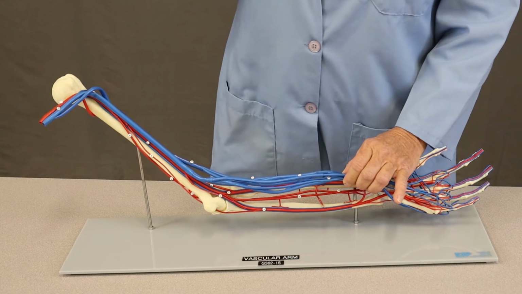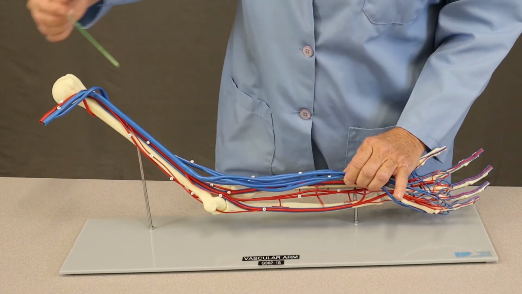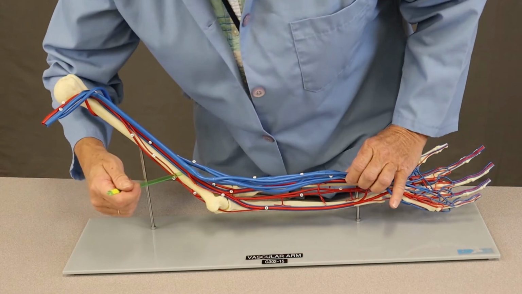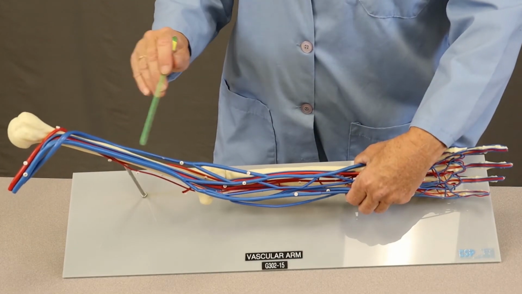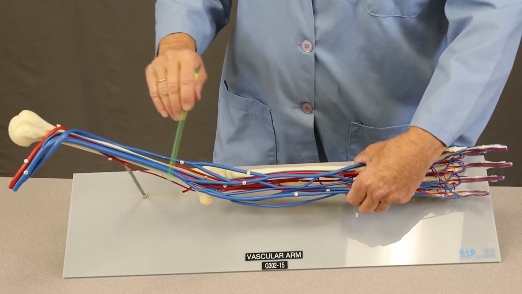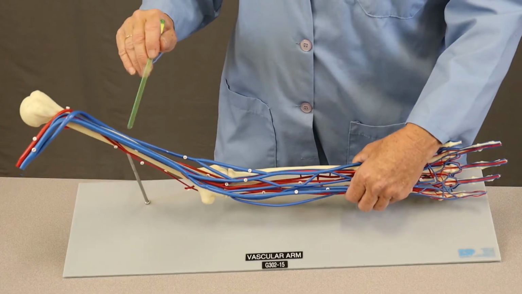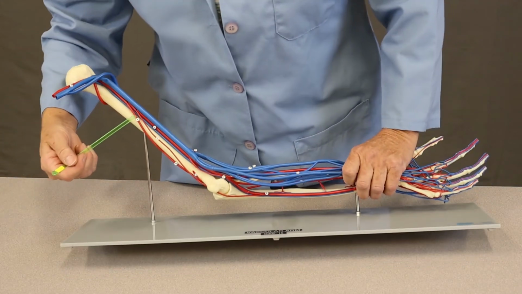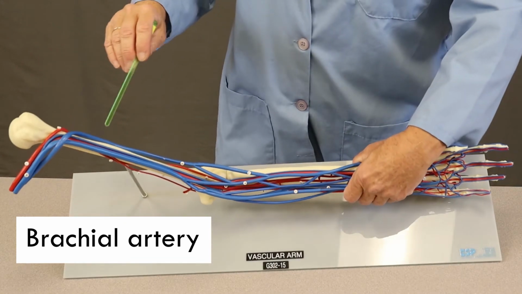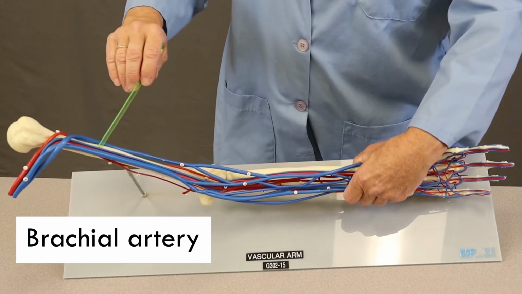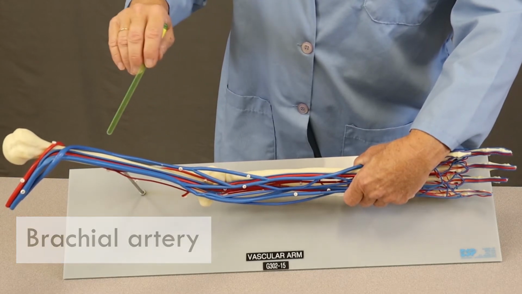The brachial veins are deeper than the basilic vein. The brachial veins here and here are deeper than the basilic vein. They are along the bone, and they're traveling right next to the brachial artery. Okay, so the brachial veins travel right next to the brachial artery.